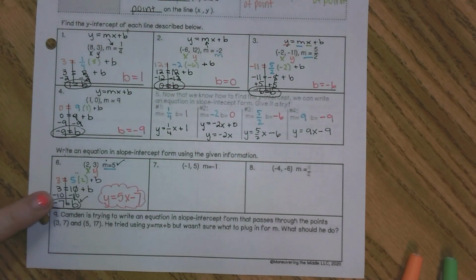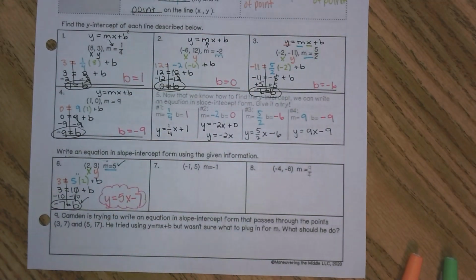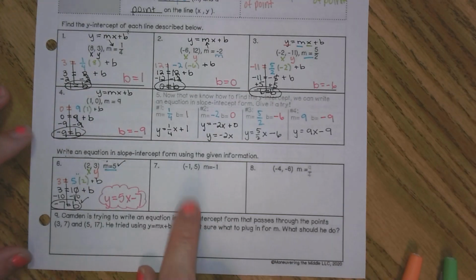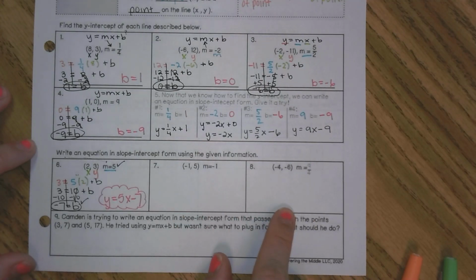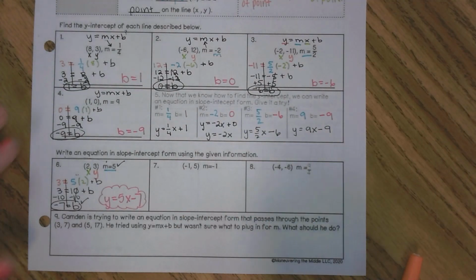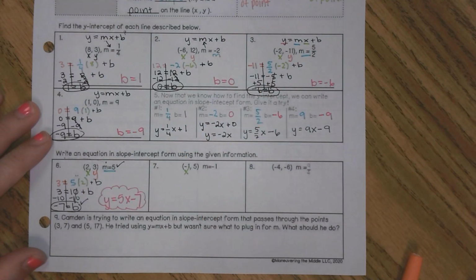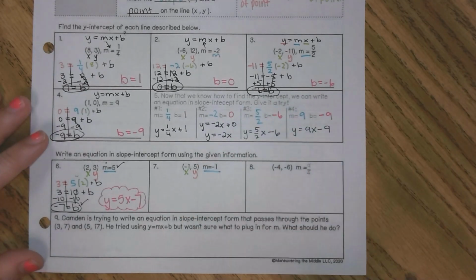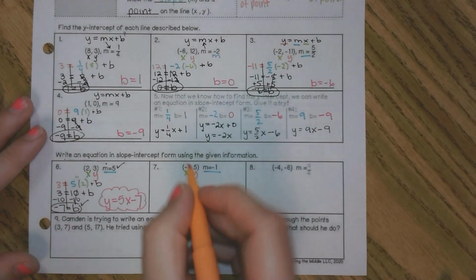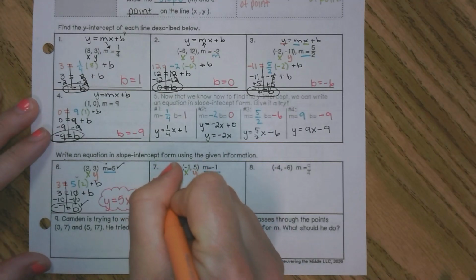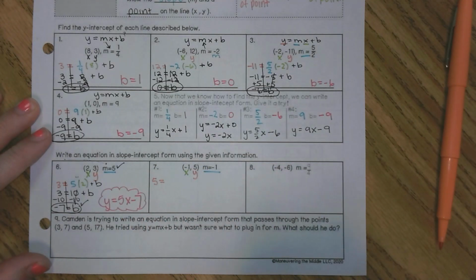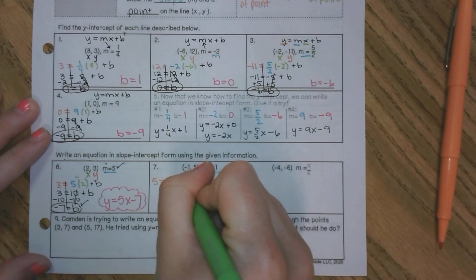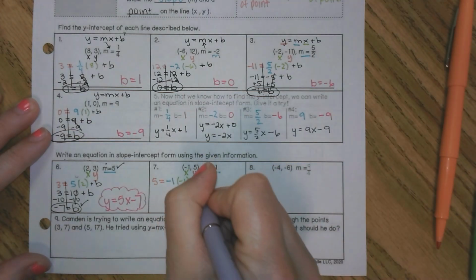You use your x and y to solve for b, and then we go straight in and plug it in so we can get our equation. Okay, we're going to go faster through 7, and then you're going to go ahead and try number 8. So 7, we have our x, negative 1, our y, which is 5, and our m, which it tells us is negative 1. So we're going to just start plugging stuff in. Y equals, so 5 equals m, which is negative 1, times x, which is also negative 1, plus b.